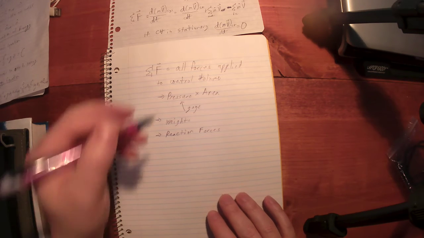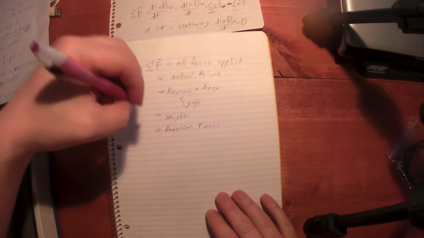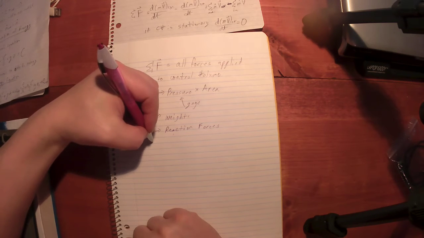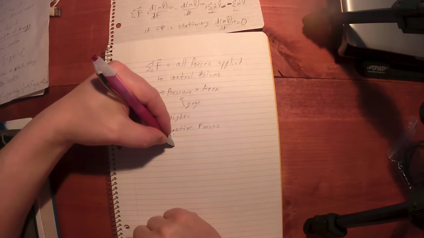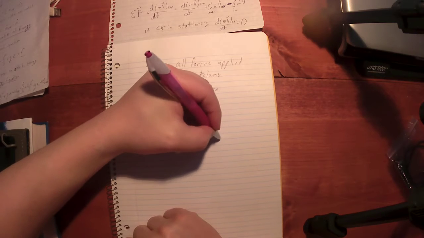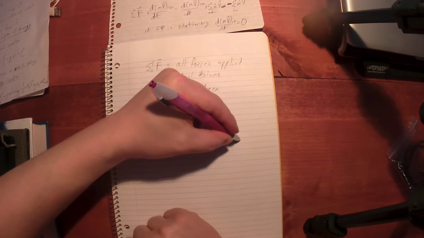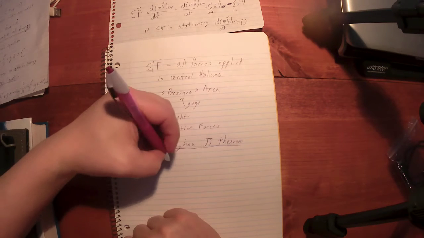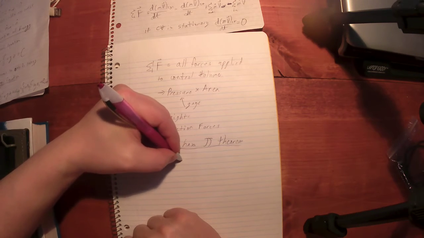From there, then we talked about Chapter 7, right? And Chapter 7 is where we deal with the Buckingham Pi Theorem, the concept of repeating variables and dimensionless quantities.